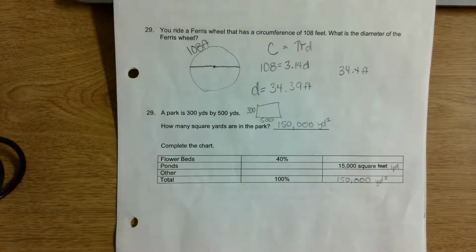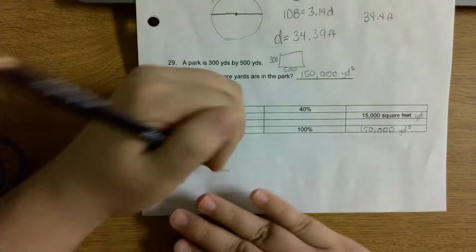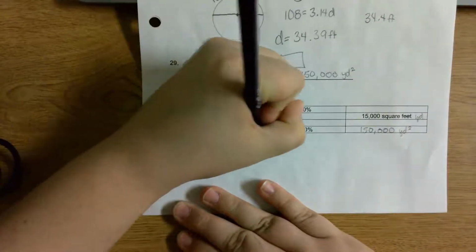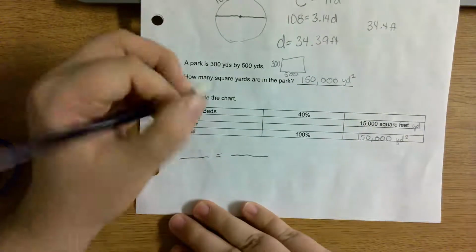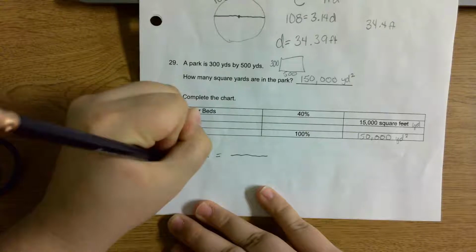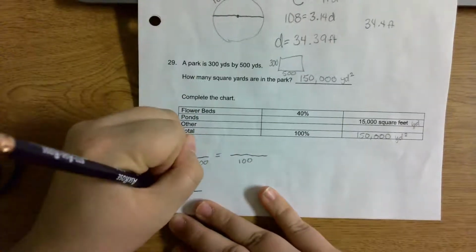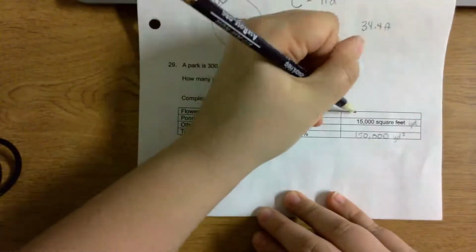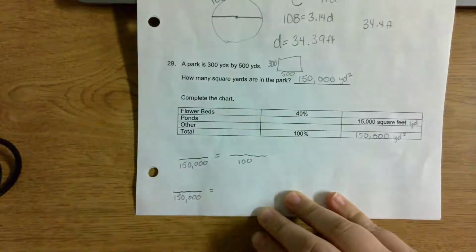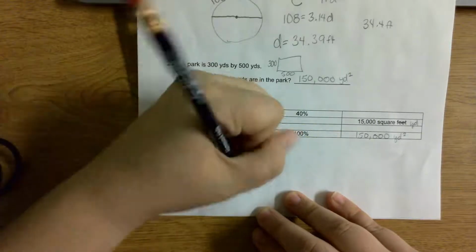Okay, so this asks us to complete the chart. So if you remember, I talked about our part over whole is equal to percent over 100. The total just gave us the bottom of all of our proportions. So we're going to fill out the bottom half of all of our proportions. It's technically asking, we're going to do 2 proportions and then I'm going to show you how to fill out the blank one.